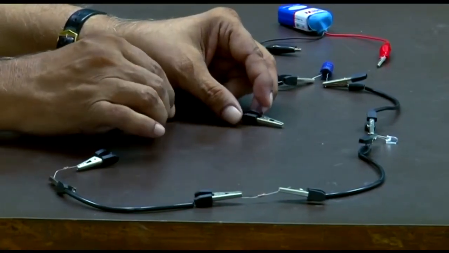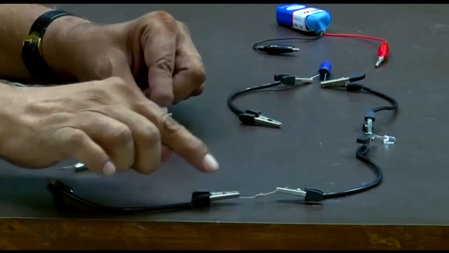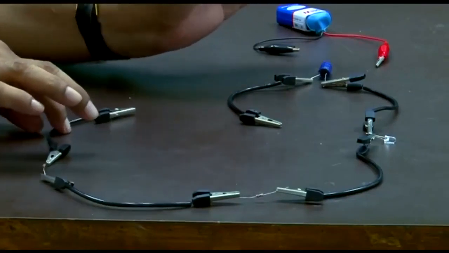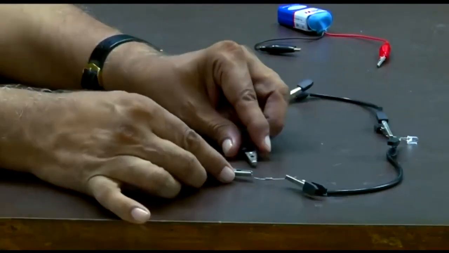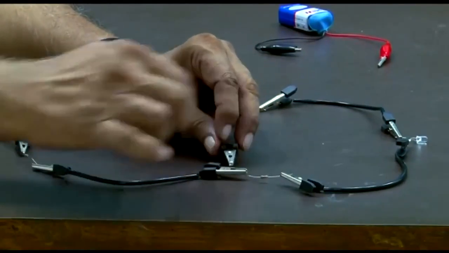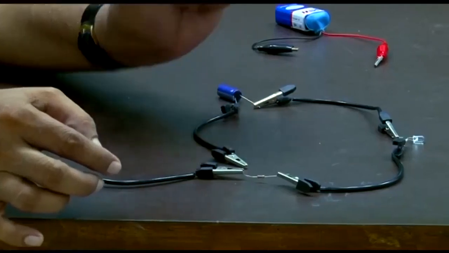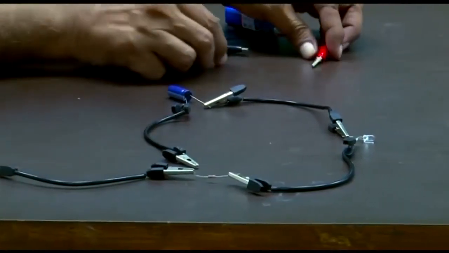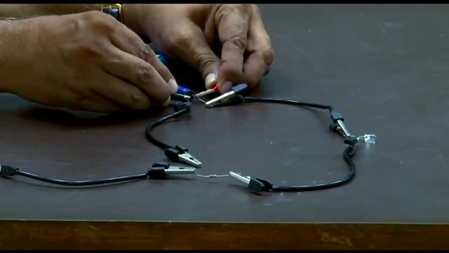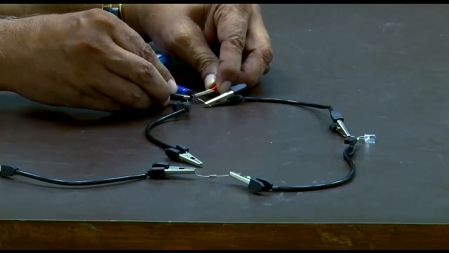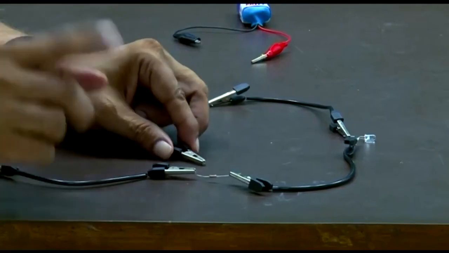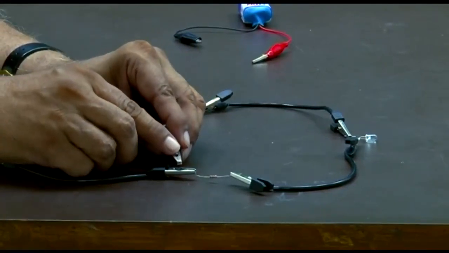Now my next part will be, instead of these two resistances, I will be using only one resistance. So this time I will connect it here. So the other resistance is out of the circuit. So only one resistance will be there. So I am charging the capacitor by touching the terminals of this cell, and now look at the brightness and how much time it takes.